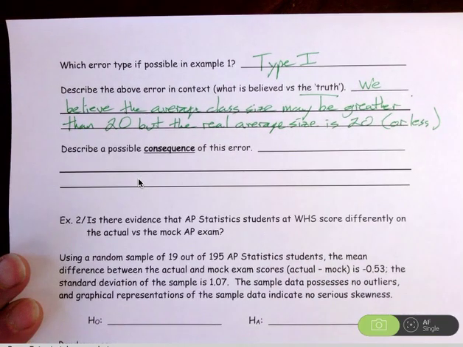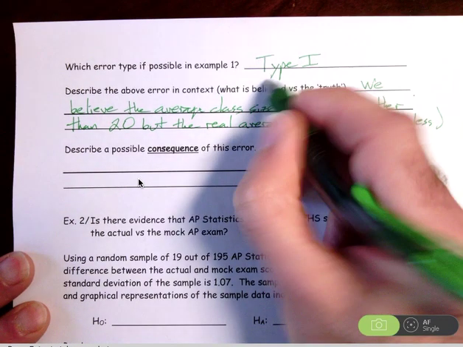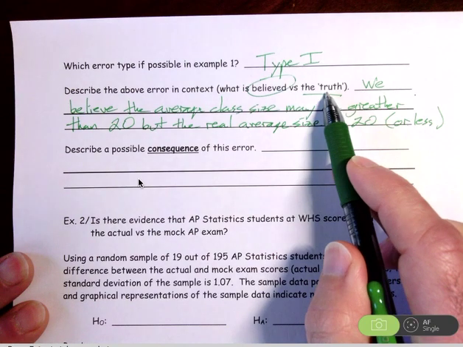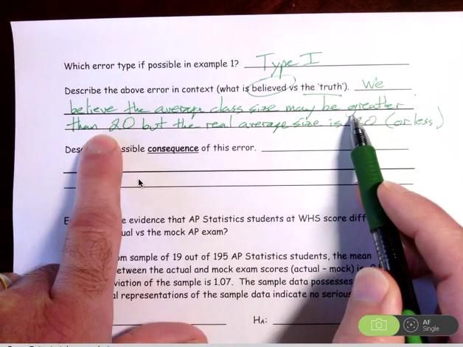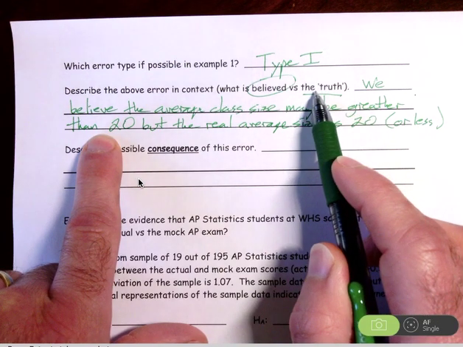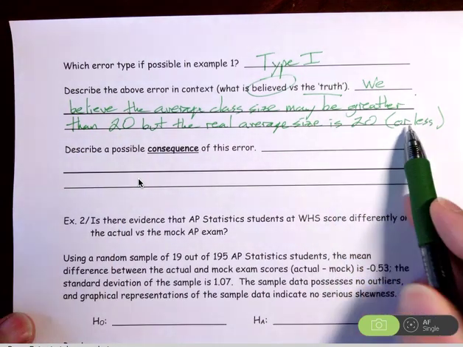So to describe an error in context, you compare what you believe to what the truth really is. So what we believe is we have evidence of the alternative. We believe the average class size may be greater than 20. But if we've made an error, the truth then has to be that the real average class size isn't greater than 20. It's 20 or less.